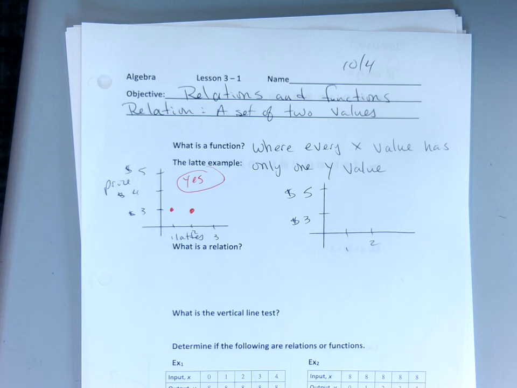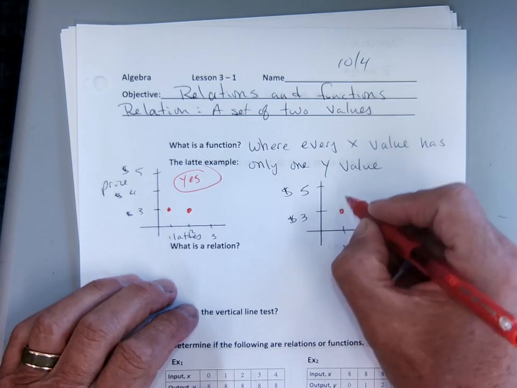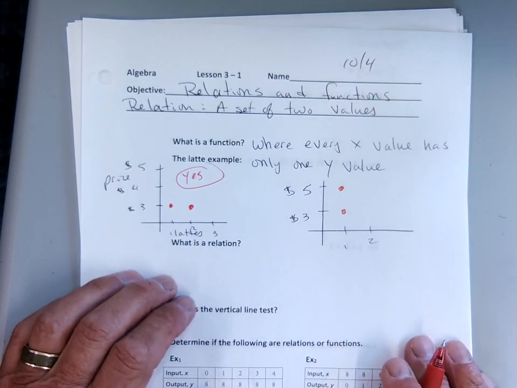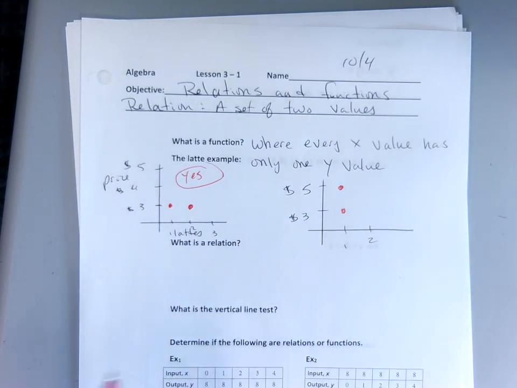So I go, Bailey, today, 1 latte's $3. $5. $3? $5? Oh, my brain hurts. And poor Bailey's going, come on, is it $3? Or is it $5? Because it can't be both, can it? It can't be both. Impossible. So 1 x value has 2 y values.